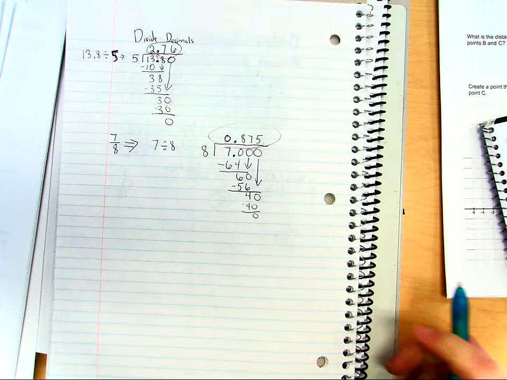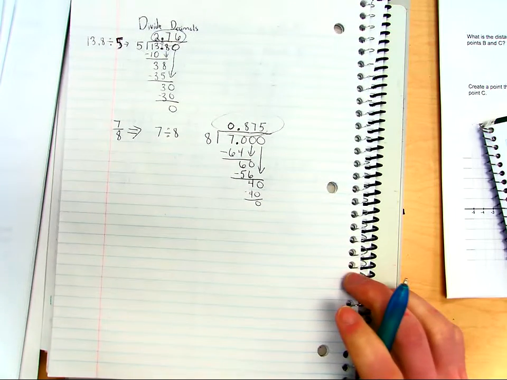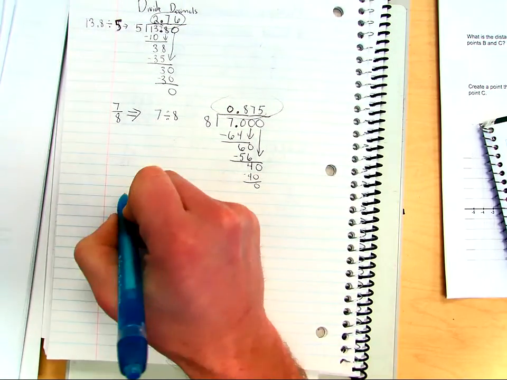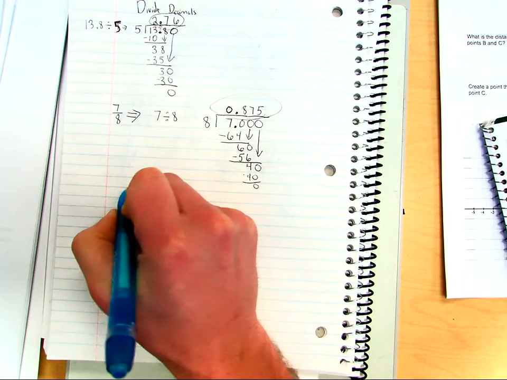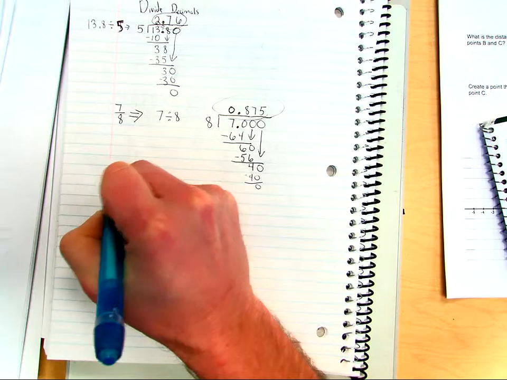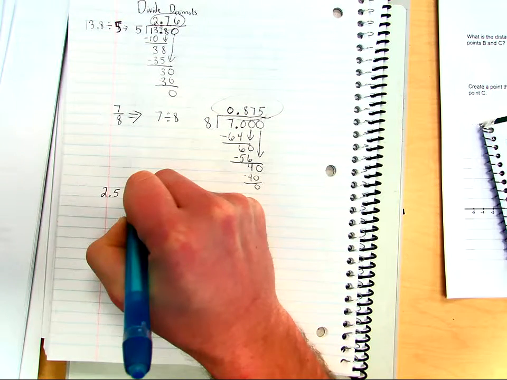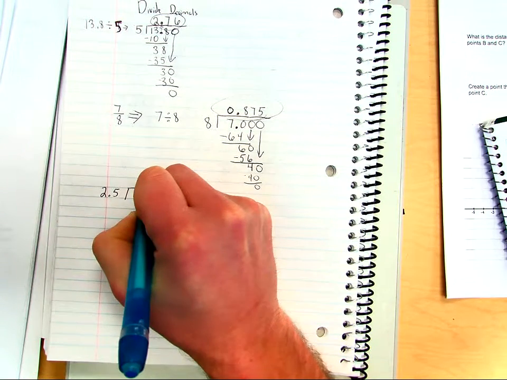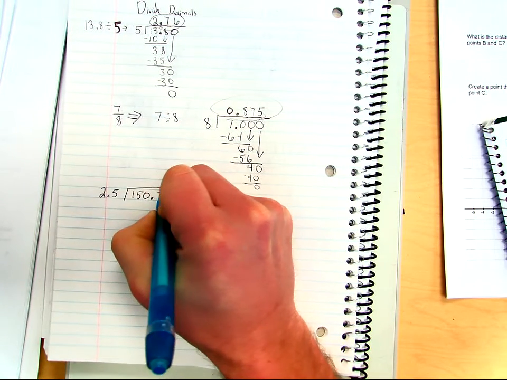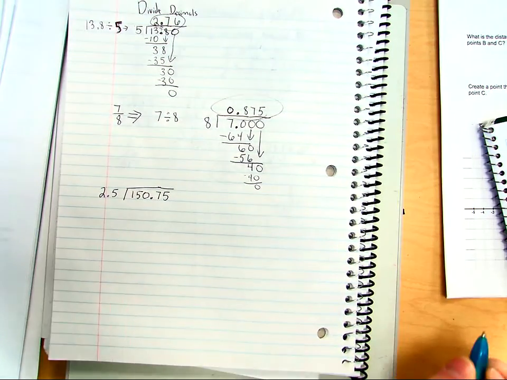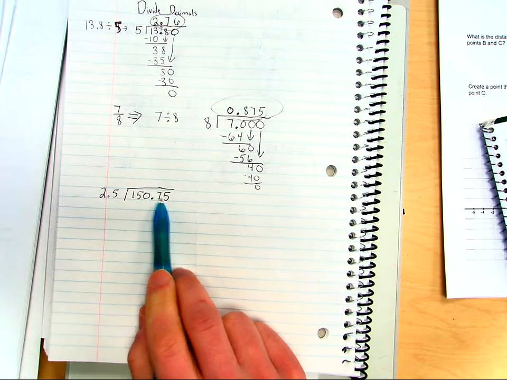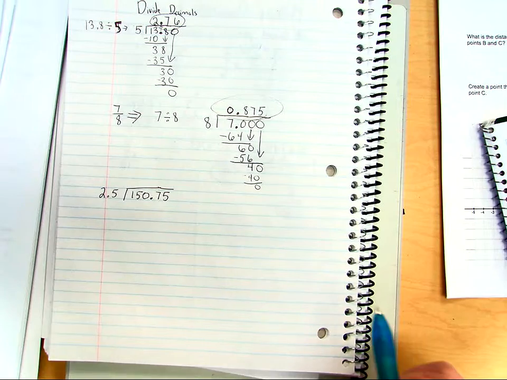Now there's one more type of problem, and I'm going to do 2 of them for you. Okay, let's say I had a problem like this: 150 and 75/100 divided by 2.5.